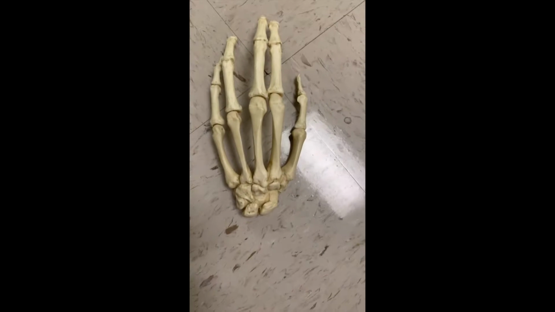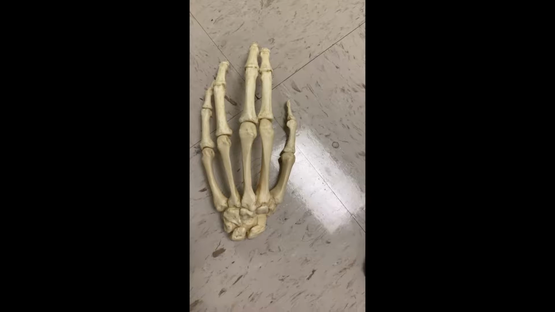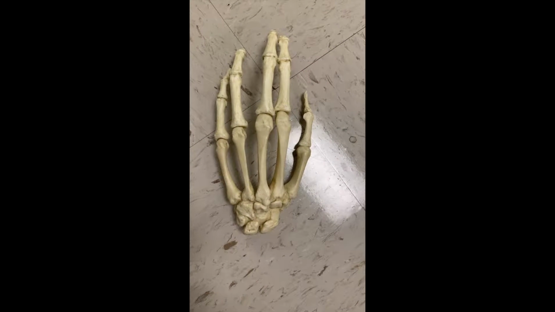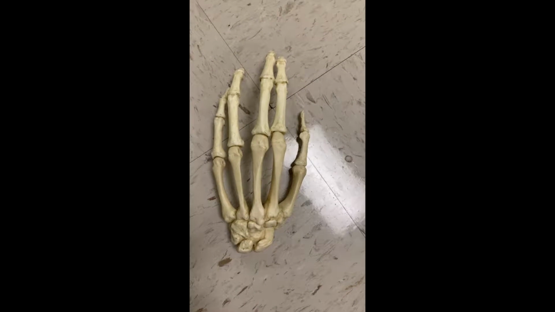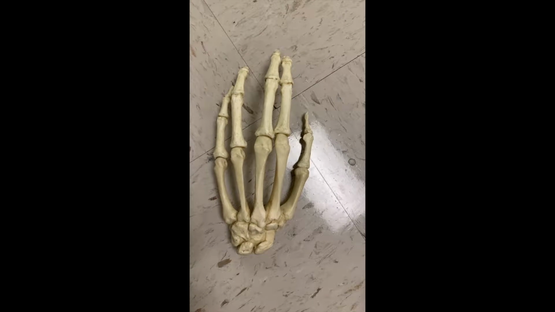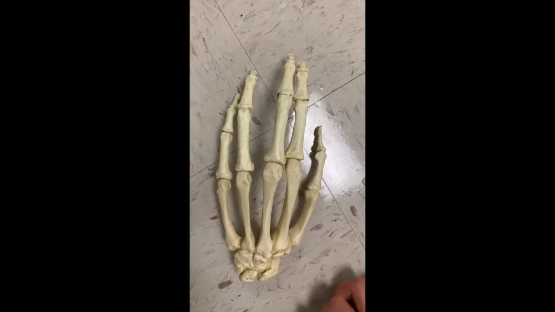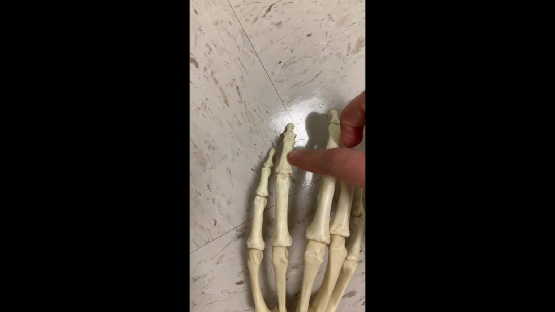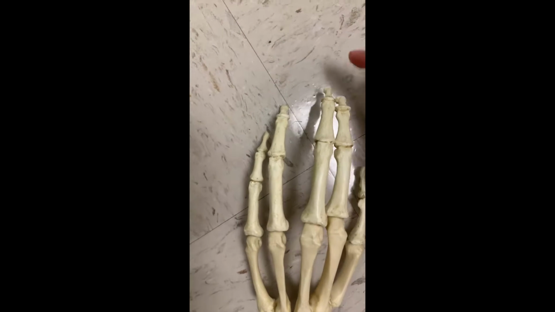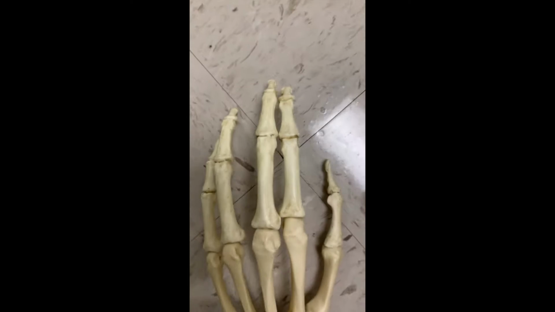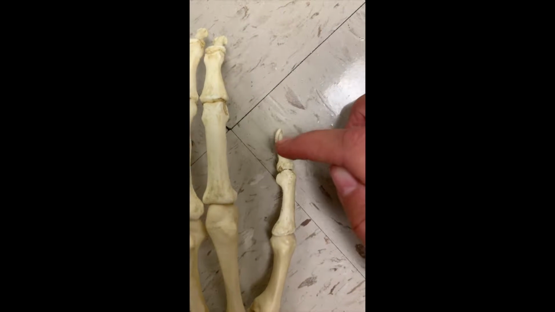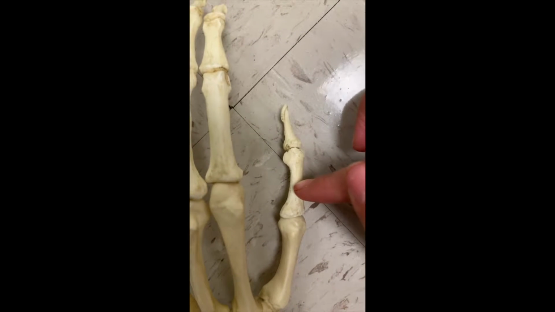Okay, so the following bone that we're going to take a look at is the left hand in a dorsal aspect. So there are 3 basic bones that make up our hand. The first bones include the phalanges, which are our fingers. We have the distal phalange, middle phalange, proximal phalange. Distal, middle, proximal. However, our thumb only has a distal and a proximal phalange.